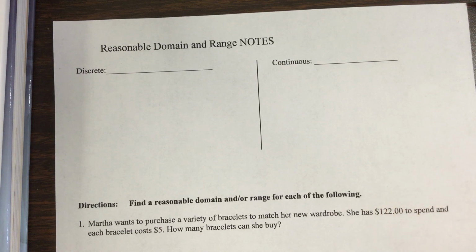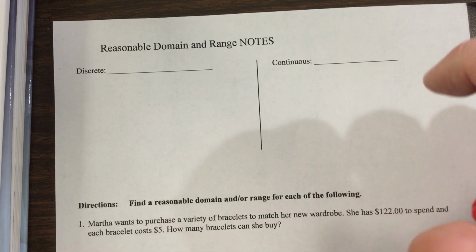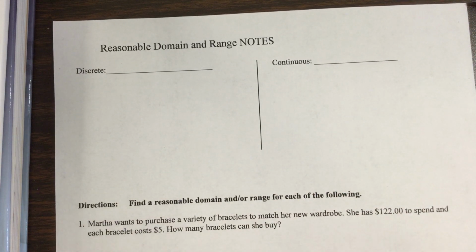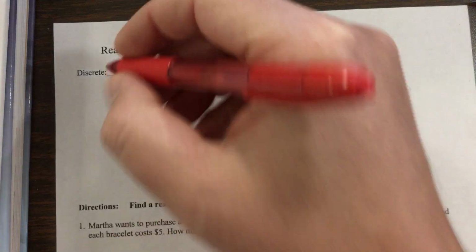All right, here are your notes for reasonable domain and range. So the first two words that we need to talk about are what it means to be discrete and what it means to be continuous.